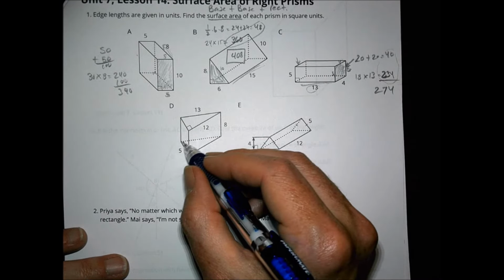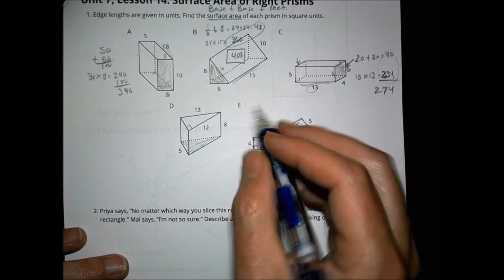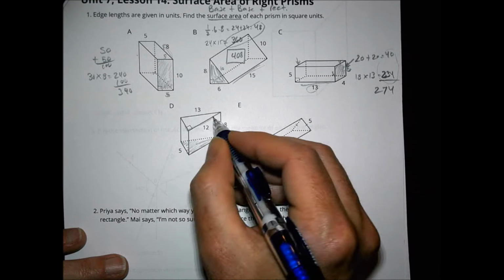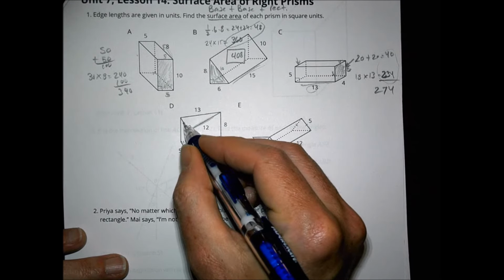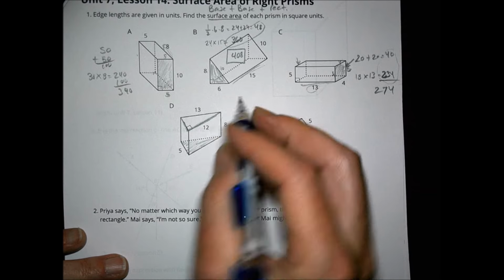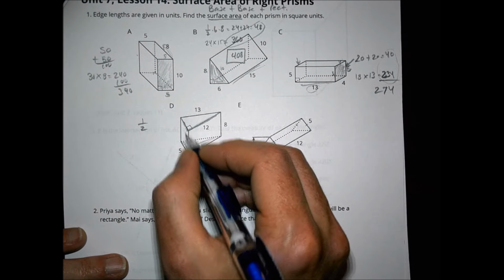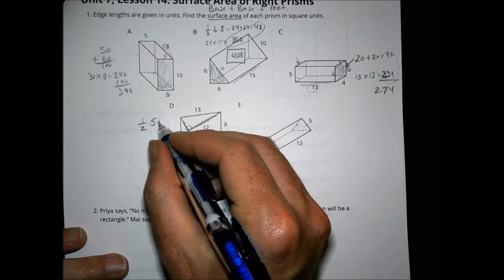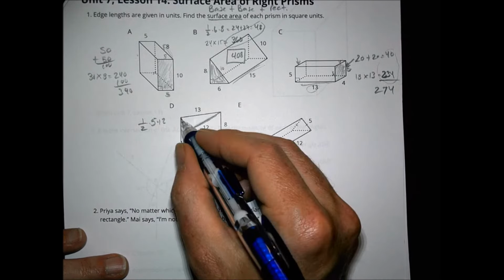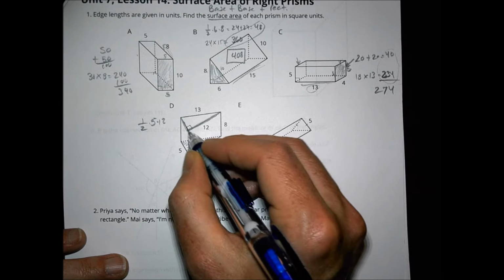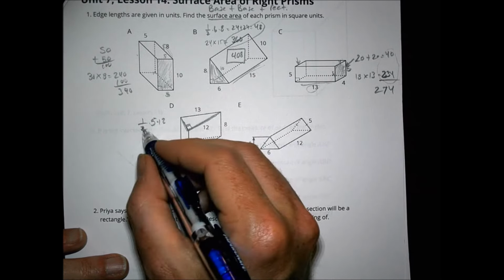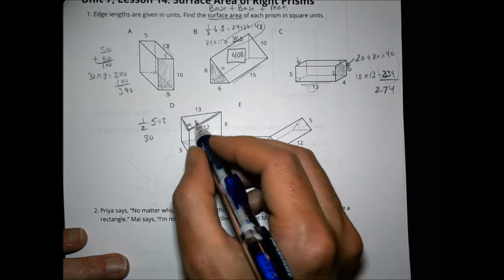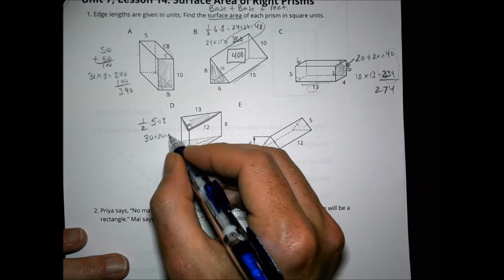My base is going to be the triangle shape right there. I have to use the side with a right angle as my height, so be careful about that. So 1/2 the base, which is 5, times the height, which is 12. You might not remember that rule, but I have to use the height that goes with the right angle there. Okay, so 1/2 of 12 is 6. 6 times 5 is 30. So I have a 30 and a 30, which means I'm already at 60.